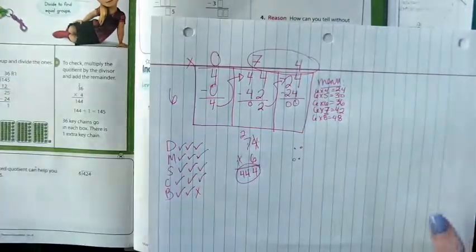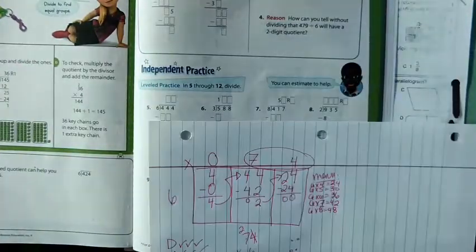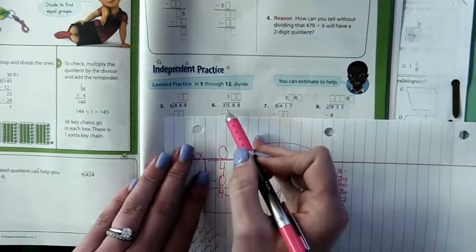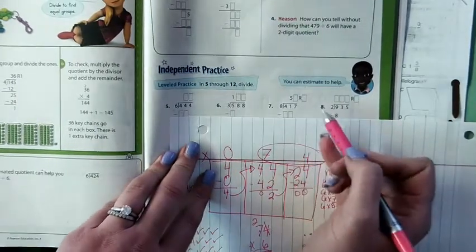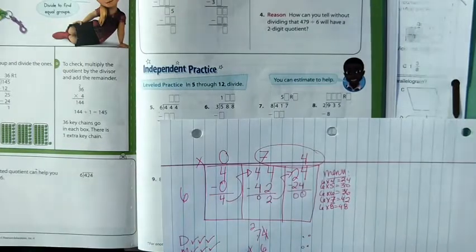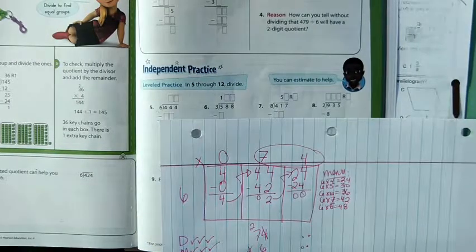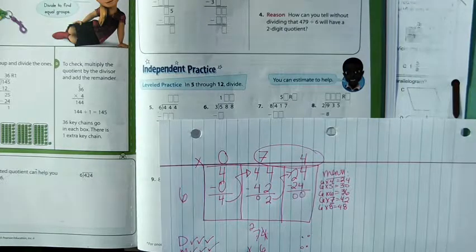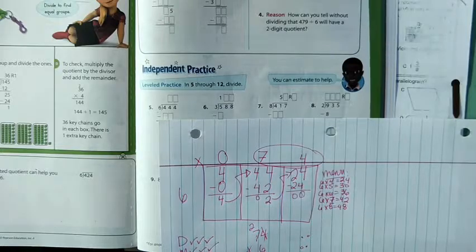All right, friends, go ahead and continue on. You're going to do question 6, 7, and 8 on your own. You may work it in the book or on a blank piece of paper, but make sure you number them. And if you need help, why don't you ask your partner? Thank you, friends, and get to work.